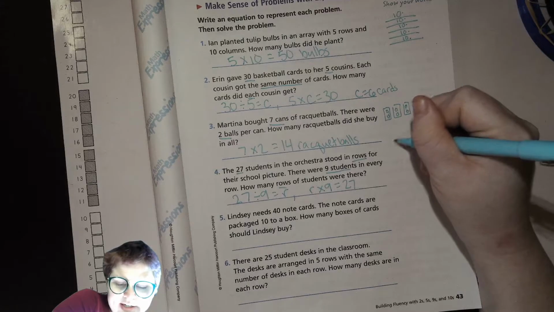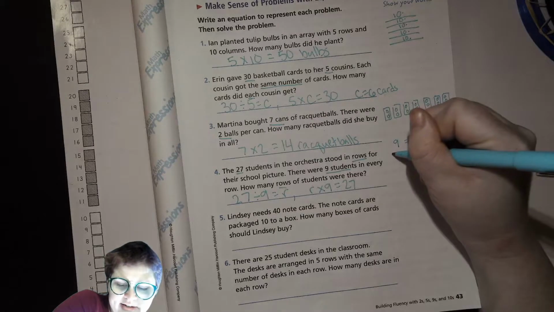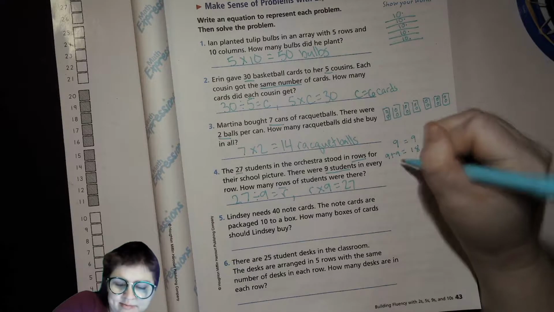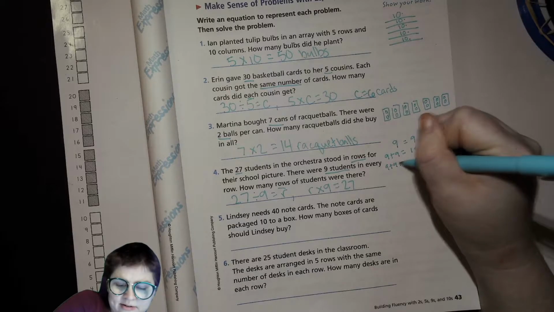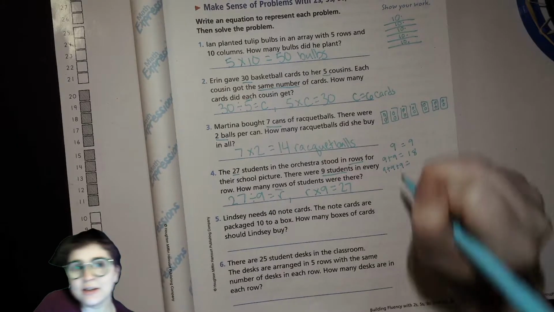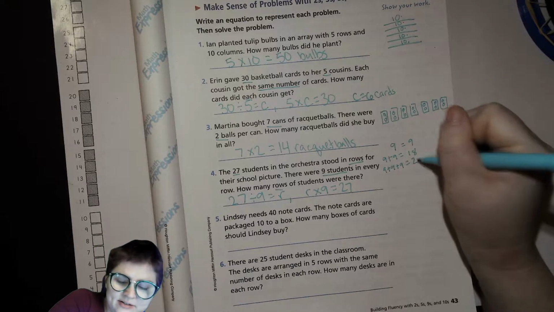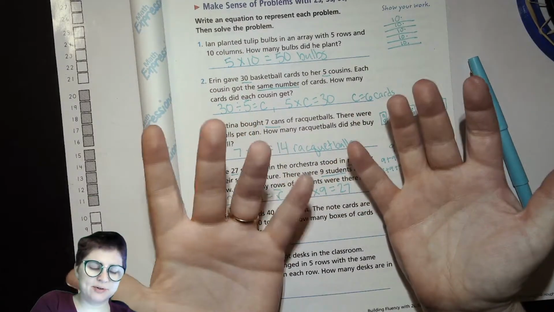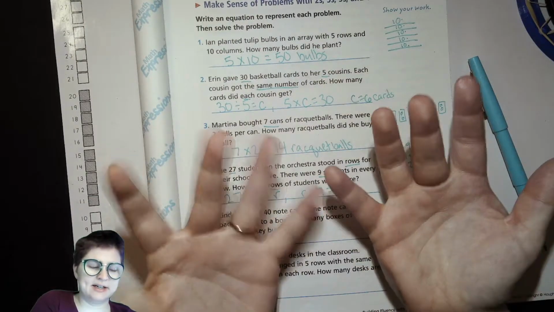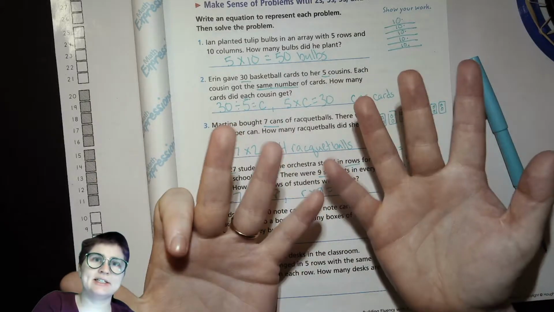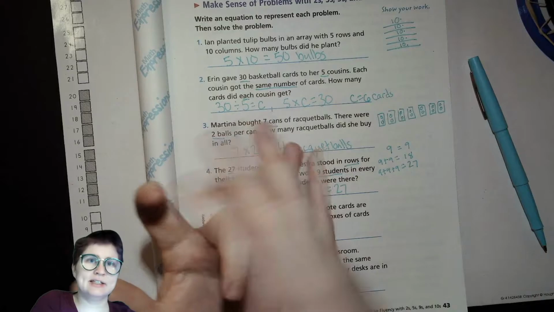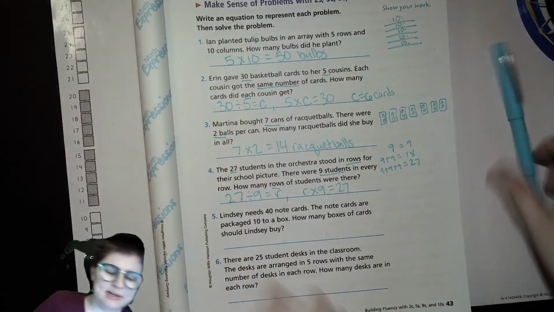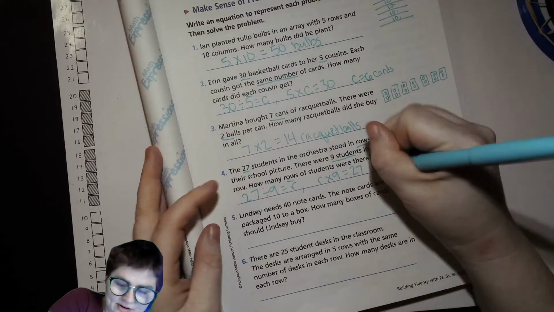So one group of 9 is 9. 2 groups of 9 is 18. If you wanted to try that finger trick again, you could look at your hands. And if we're doing 9 times 1, it's 9. 9 times 2, 1 ten, 8 ones, 18. 9 times 3, 2 tens, right? 2 tens and then 7 ones, 27. 27. So R equals 3.